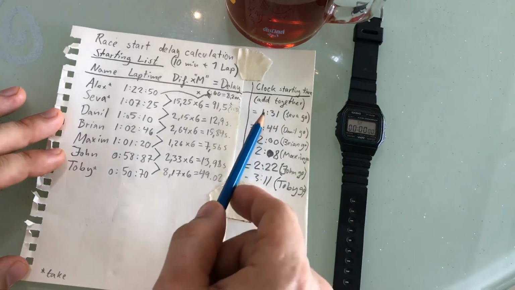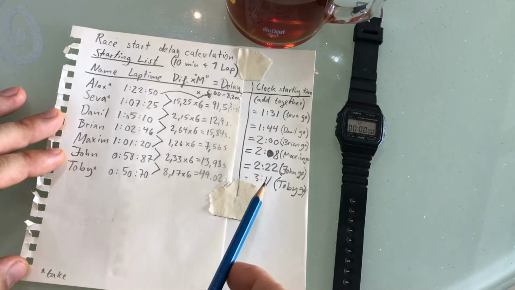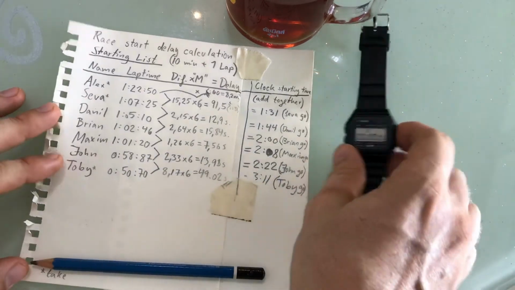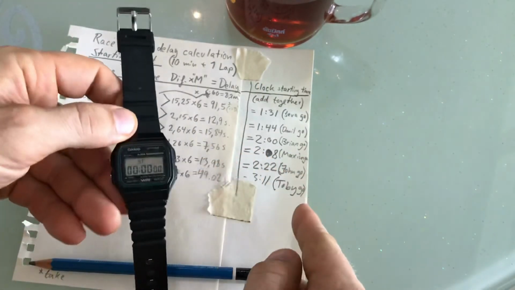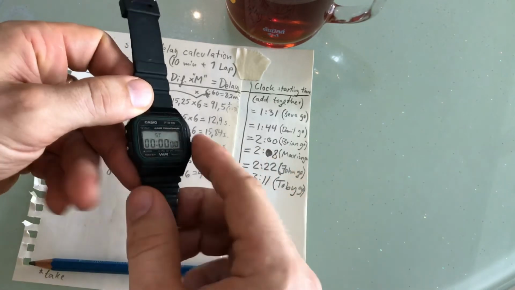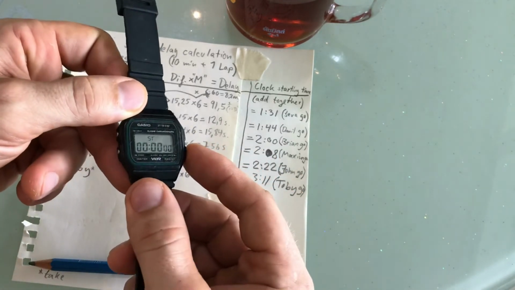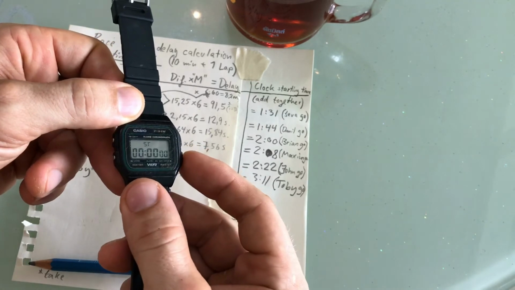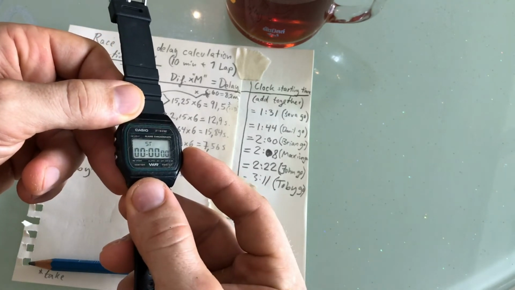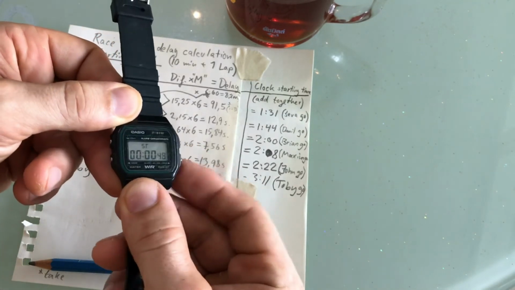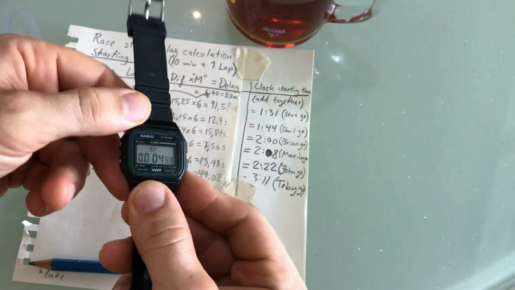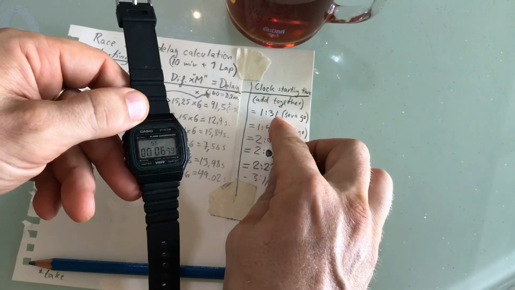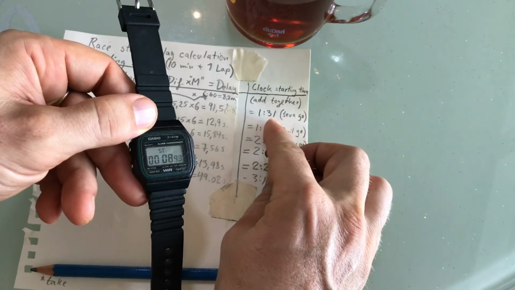So what you've got here, the final clock starting times, is basically a useful list that's going to be used by the race manager. You're going to have a friend that's going to manage the race. As soon as the first guy starts, you click start as the race manager, and then you get ready to start the second guy at 1 minute 31.